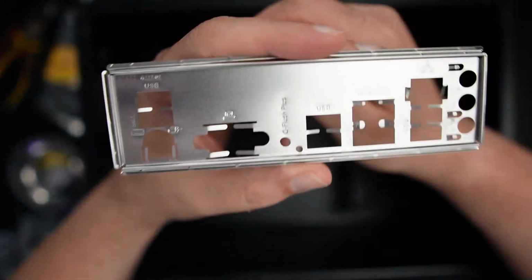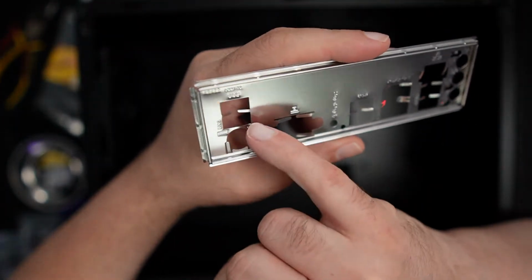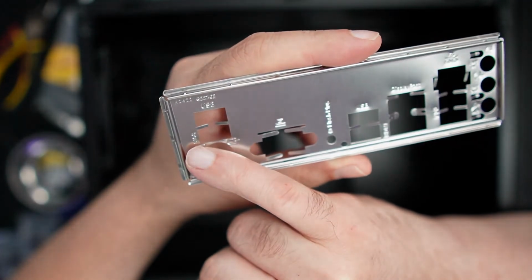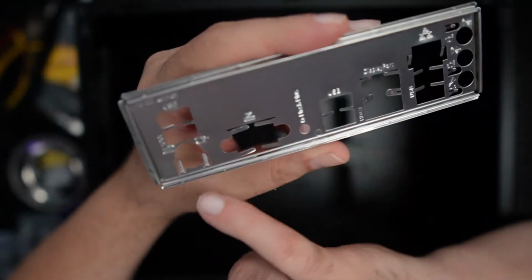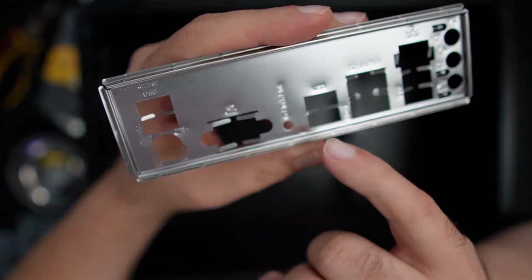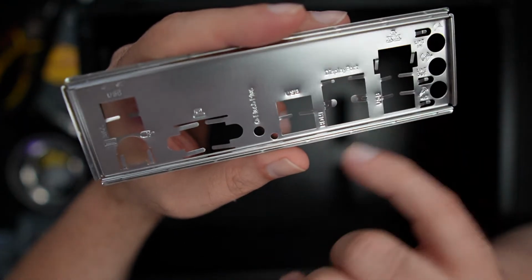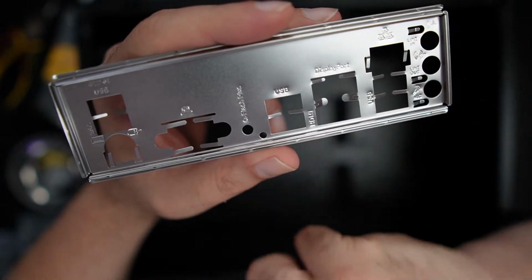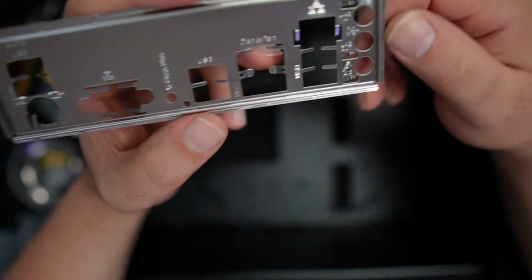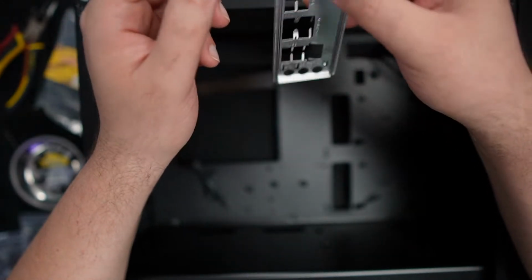Alright, so on the I/O shield itself, they are labeled. They do tell you what everything is. Obviously your USB, a BIOS one that says BIOS. That's the one that we're going to use for Q-Flash Plus, sorry. It's not just Q-Flash. You got your PS2 port, your VGA ports, your Q-Flash button, USB ports, DisplayPort, HDMI, Ethernet, as well as USB and some audio. The audio does explain kind of, it does say line in, line out, mic. Line out is obviously your speakers, so that's the green port.